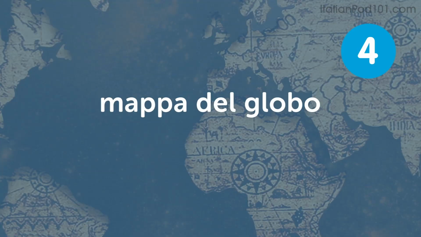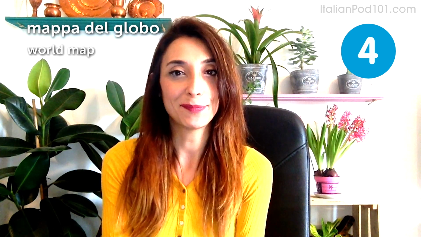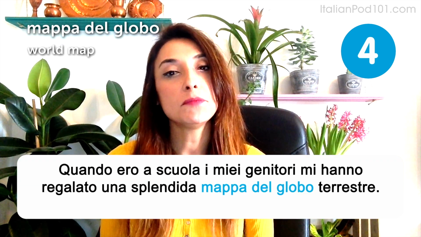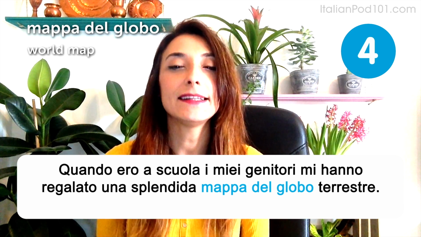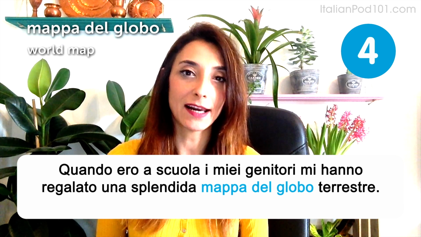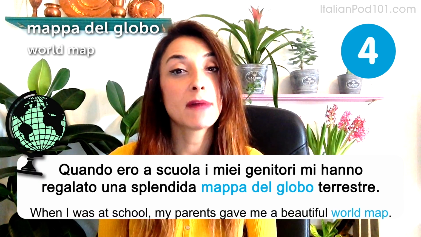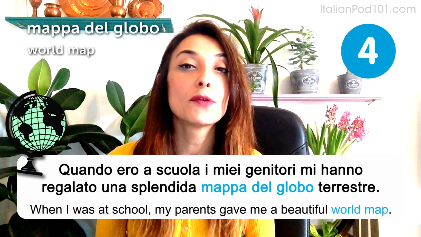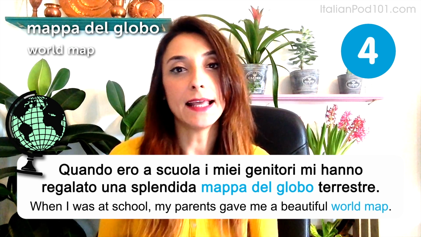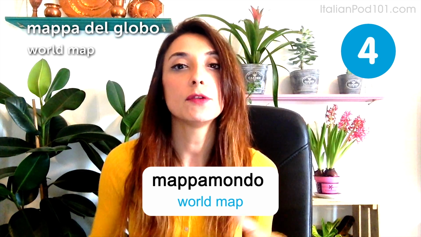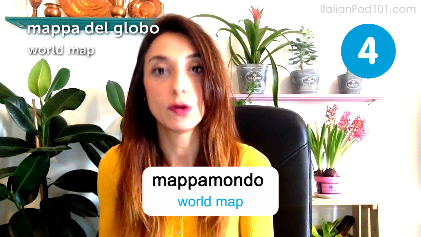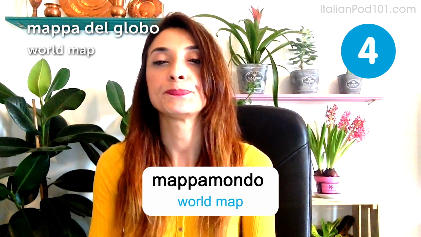Mappa del globo. World map. Quando ero a scuola, i miei genitori mi hanno regalato una splendida mappa del globo terrestre. When I was at school, my parents gave me a beautiful world map. Mappa del globo or mappamondo. In Italian you can also say mappamondo, and it's actually the same thing.